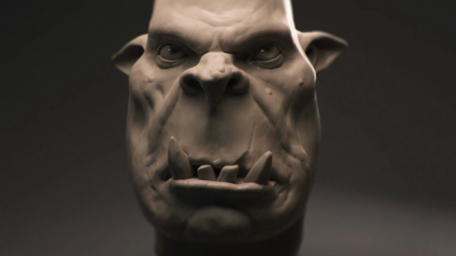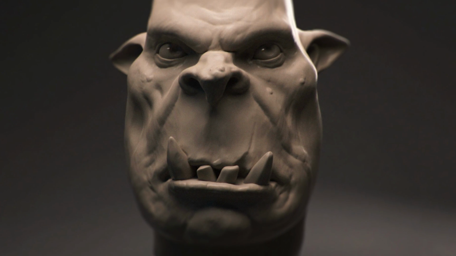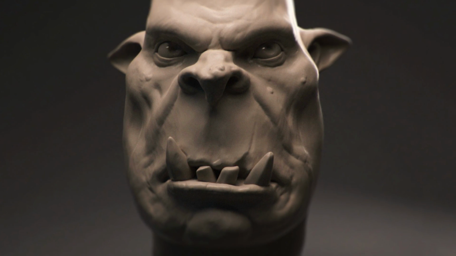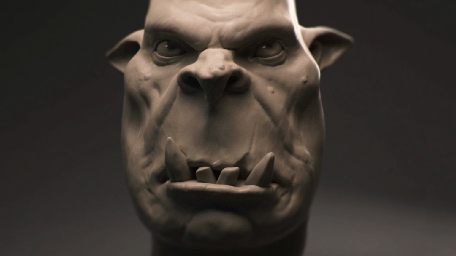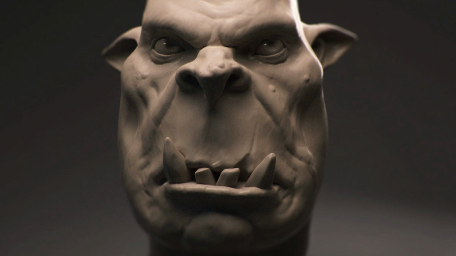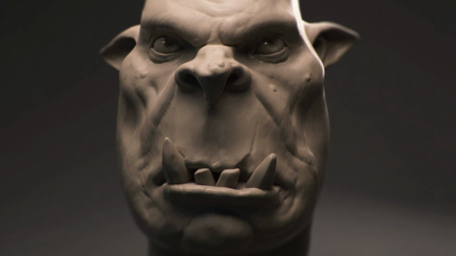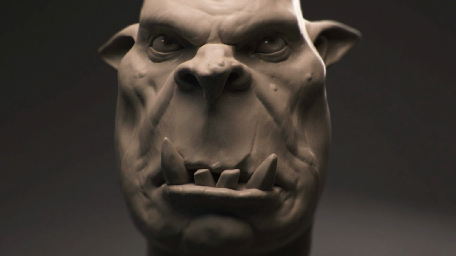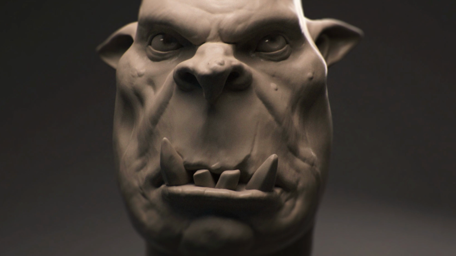In this episode, we are going to be looking at a chapter from our Introduction to ZBrush series, which is going to be some real-time sculpting for you to follow along. This is meant for people who are very new to ZBrush and don't necessarily have a lot of experience with sculpting. So you should be able to boot up ZBrush, follow along, and have some fun.